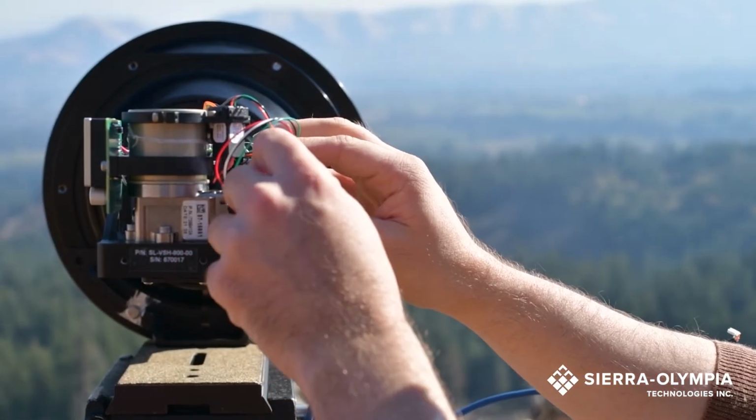Would you say the weather this morning is favorable for this test? I'd say the weather today is not ideal, but it could be a lot worse. You know, it's a clear day, there's a little bit of atmospheric scintillation, but it's not that bad, and there's a little bit of smoke, but again, it could be a lot worse.